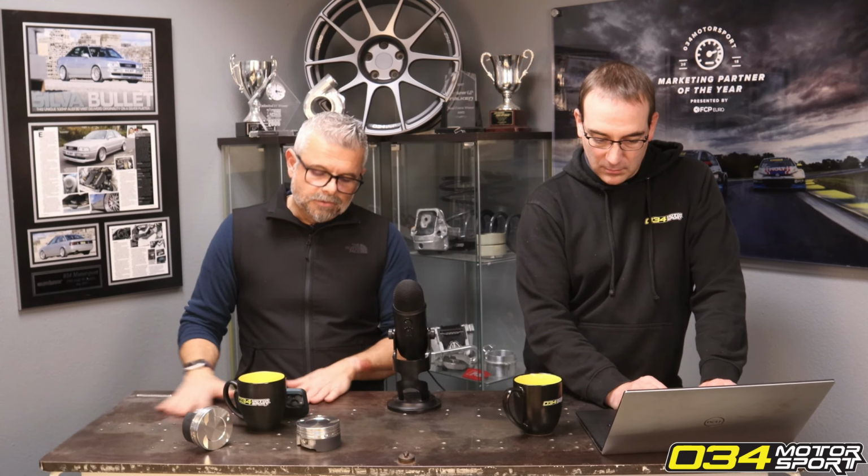These new Audis have nice big exhaust systems. There's really no issue. Big pipes. Big thick boys.